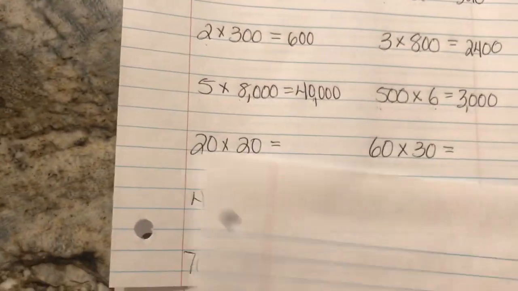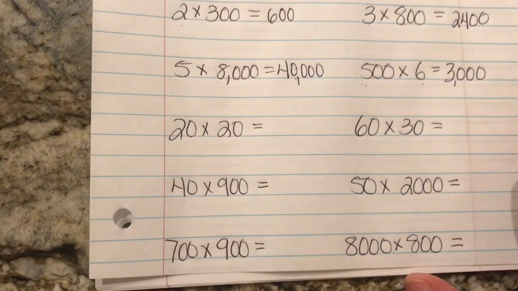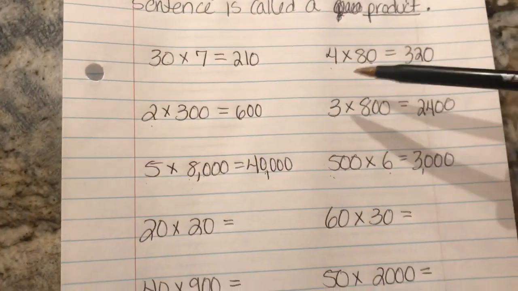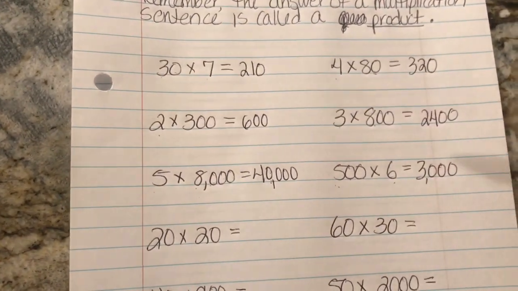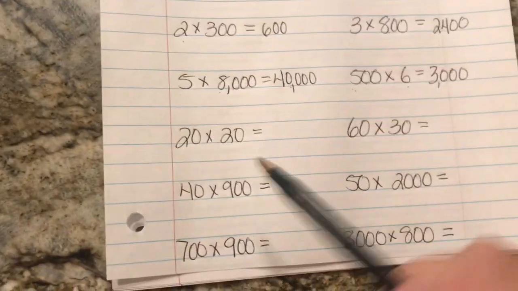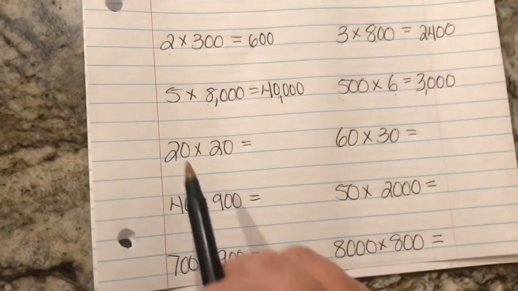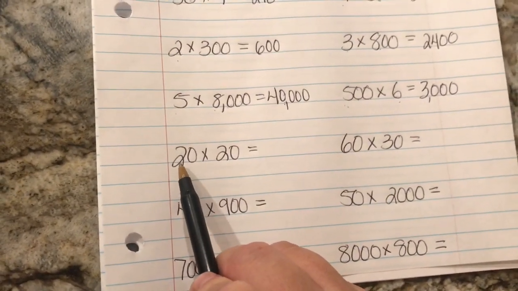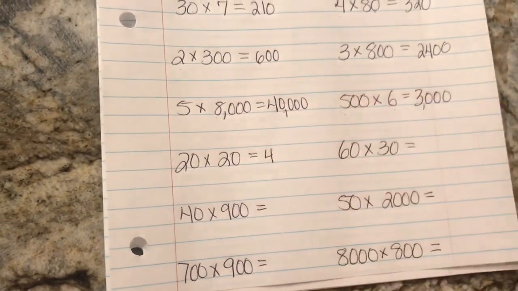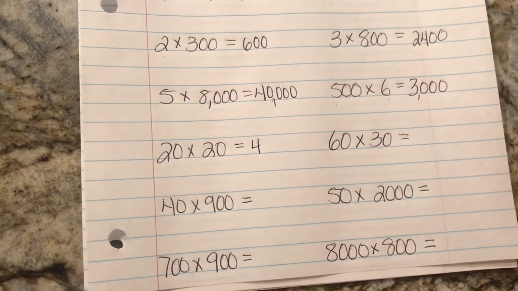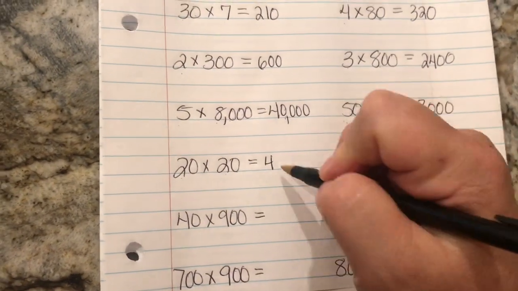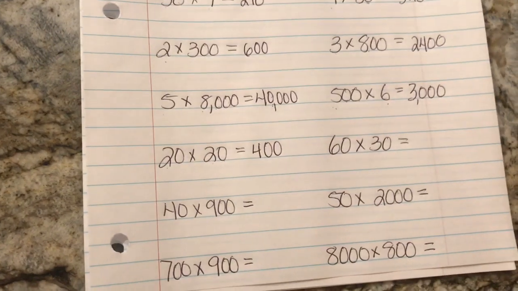Now, these ones you can notice are getting a little bit different. So up top, these problems all have just one number that has zeros in them, whereas down here, these numbers both have zeros in them. It's no big deal. It's still the same thing. So you're going to multiply the first two numbers together. 2 times 2 is 4. Now I'm going to go back and I'm going to count the zeros on both sides. 1, 2. 1, 2. That's it.